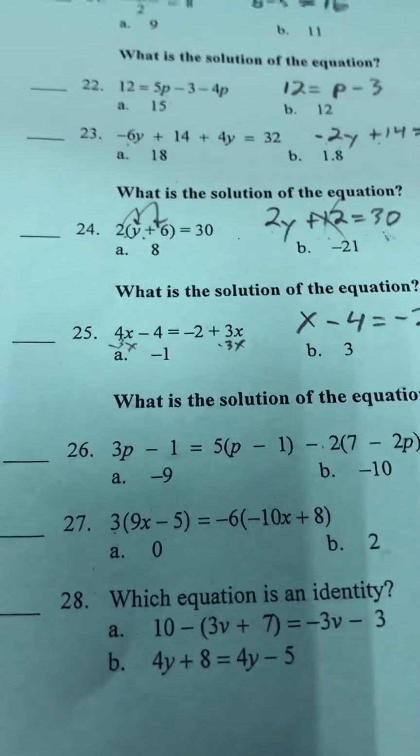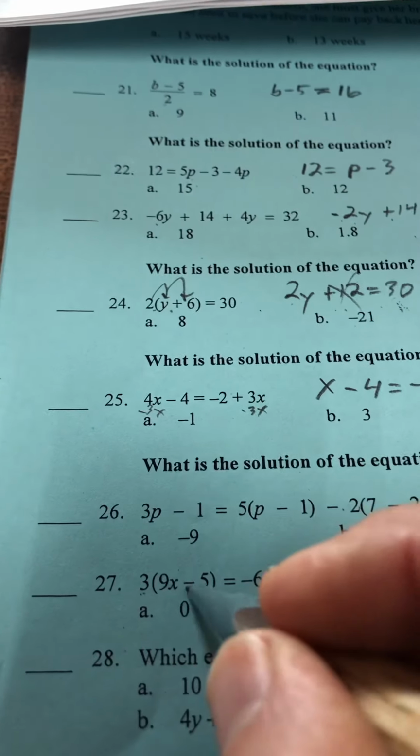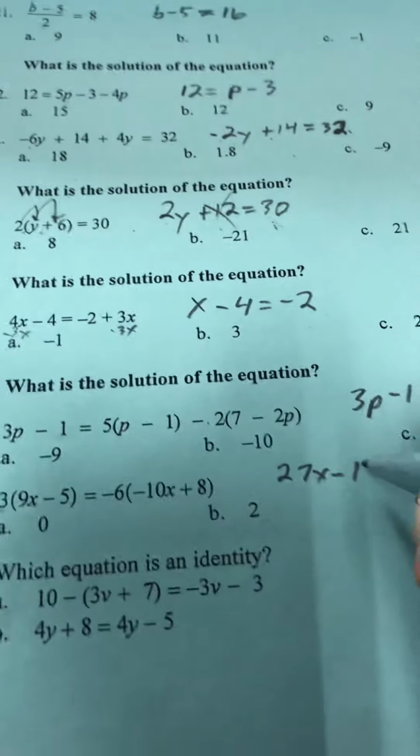Let me take you through the first step of number 27. I'm going to use the distributive property. 3 times 9 is 27x. And then 3 times a negative 5 is a negative 15.